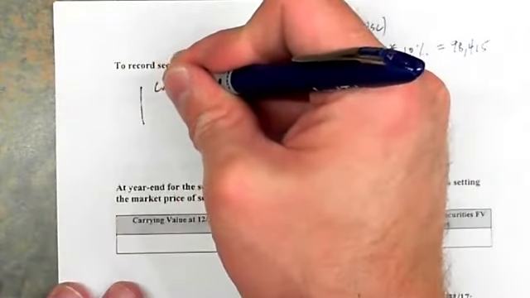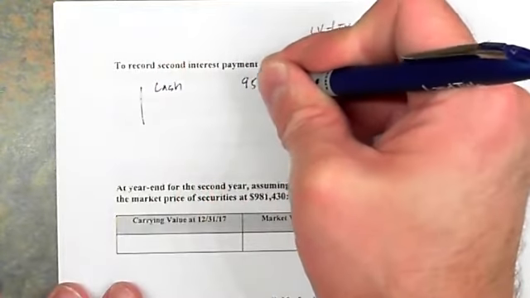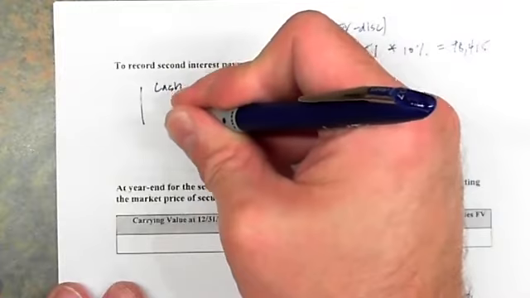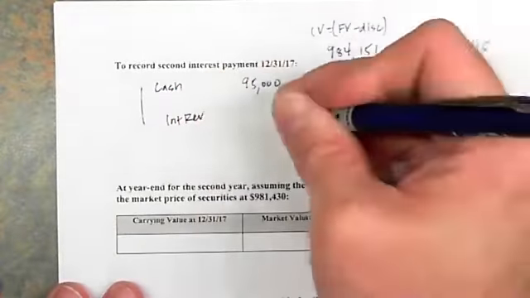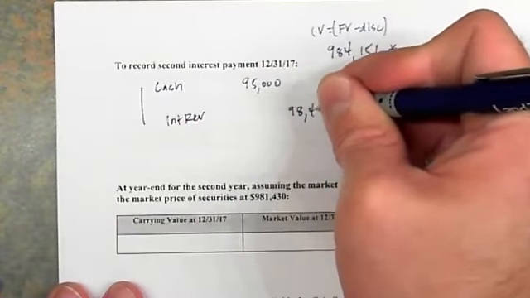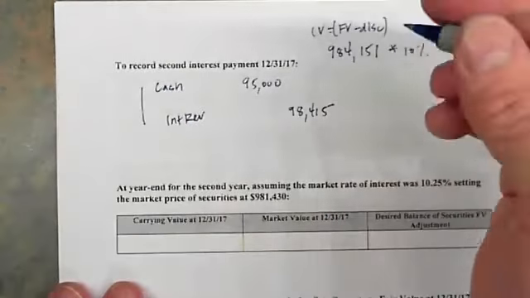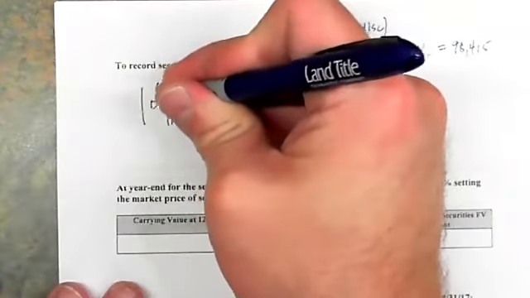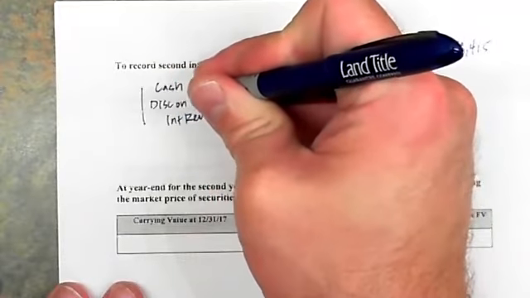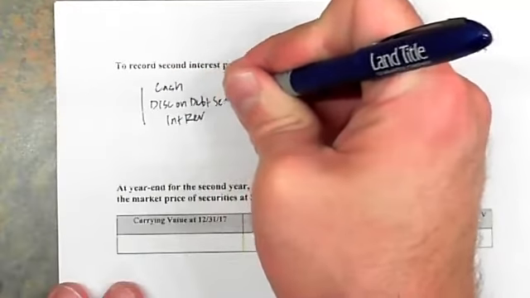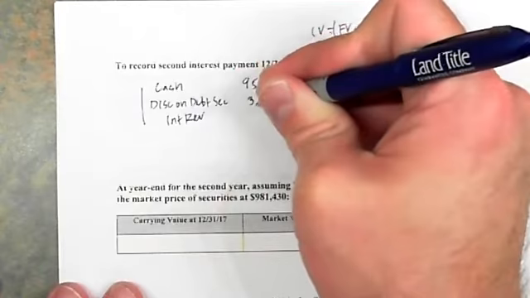We make the journal entry. The cash coupon payment is $95. Interest revenue is $98,415. And then the amount of discount that I want to amortize would be $3,415.